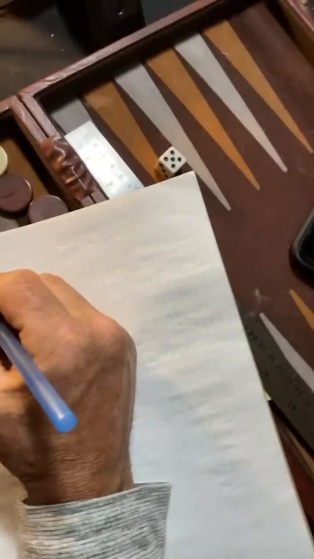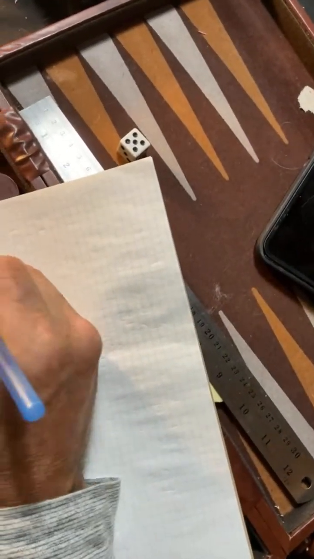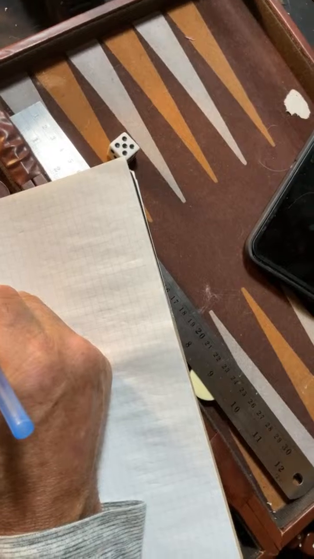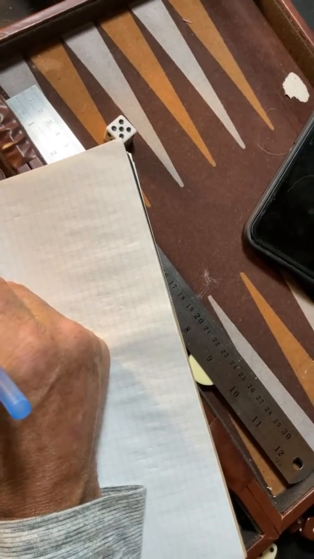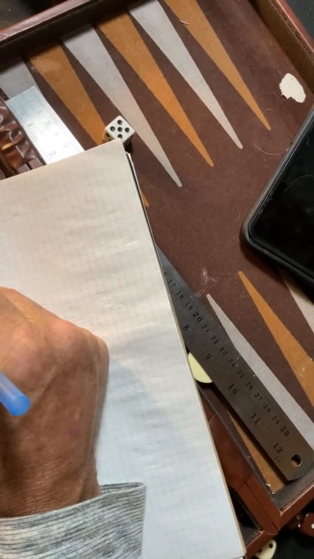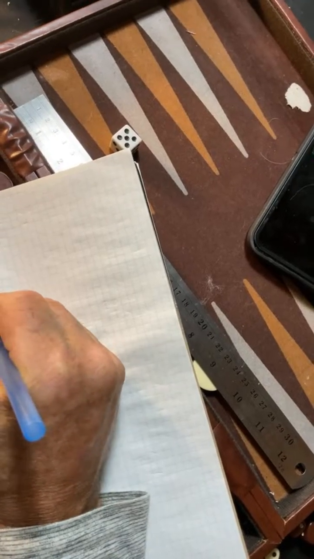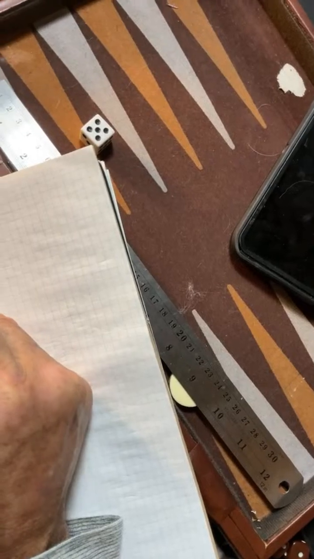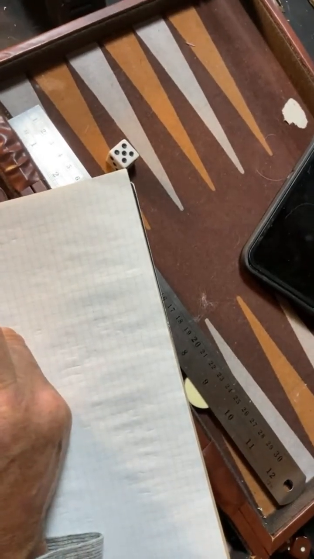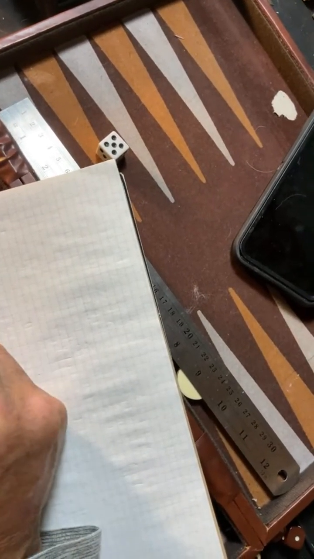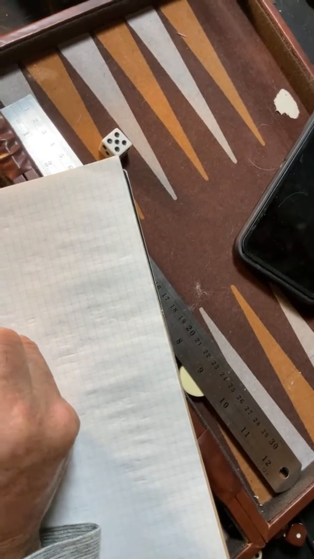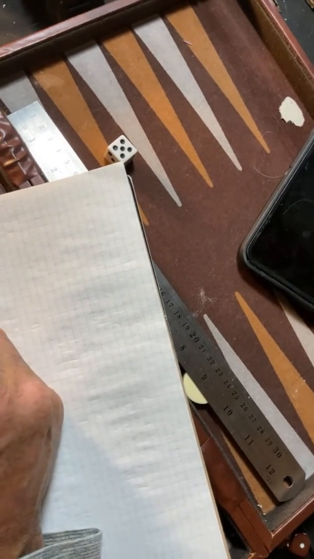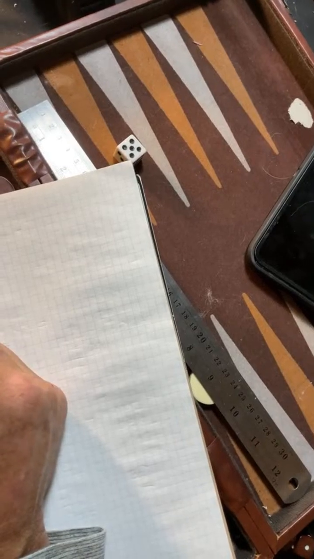Okay, so then we had that one there. What is that? 1, 2, 3, 4, 5, 6, 7, 8.